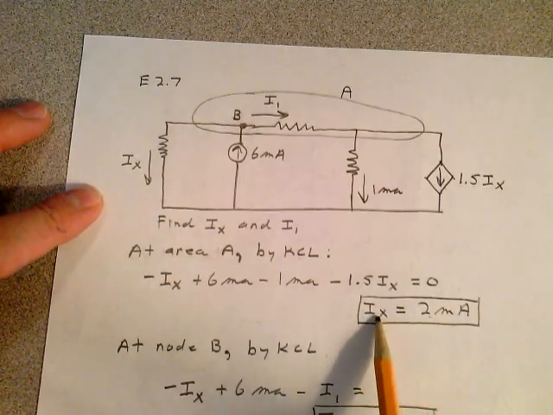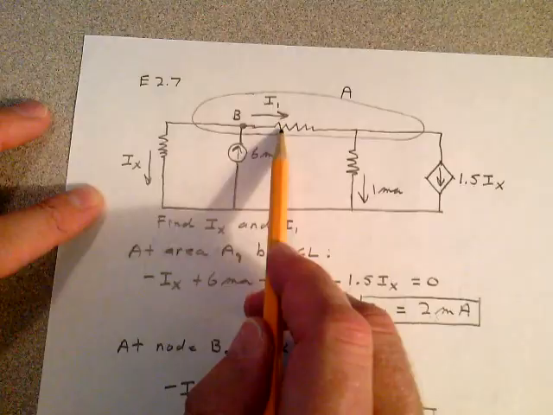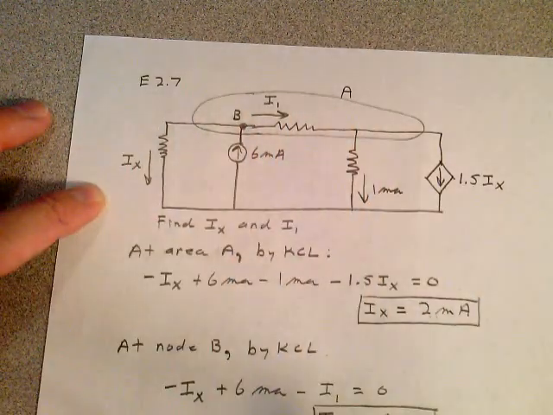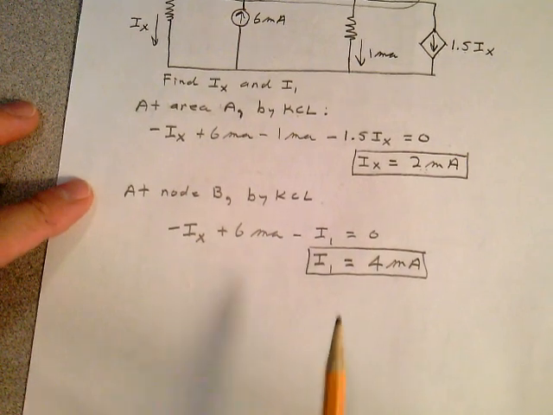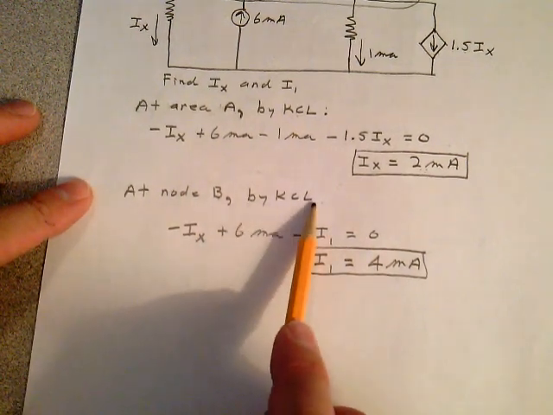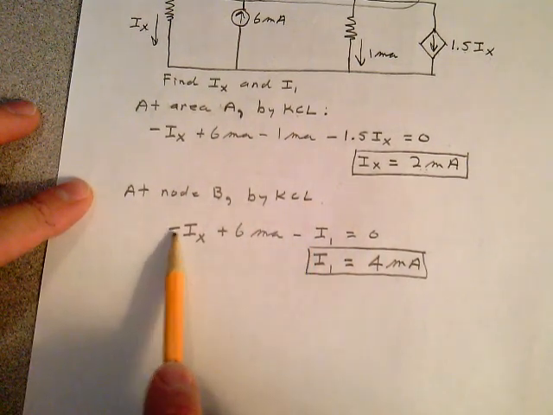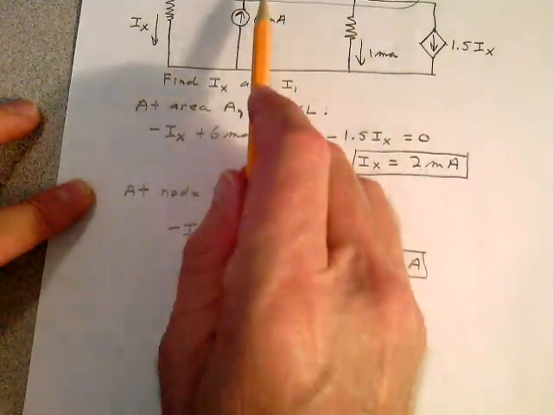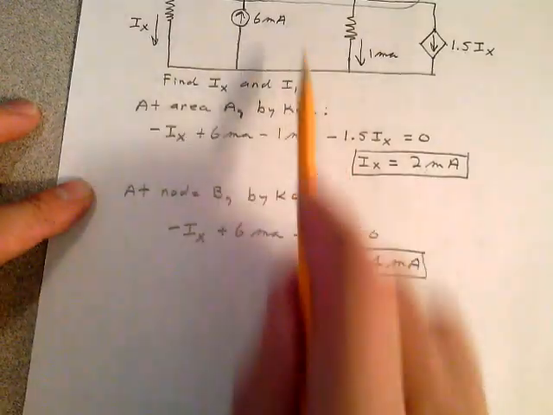Now, knowing Ix is 2 milliamps, you can solve for I1 and go back to just this particular node. We don't have to worry about an area anymore. At node B, by Kirchhoff's current law, minus Ix plus 6 milliamps minus I1 equals 0. I1 is 4 milliamps. Finished.